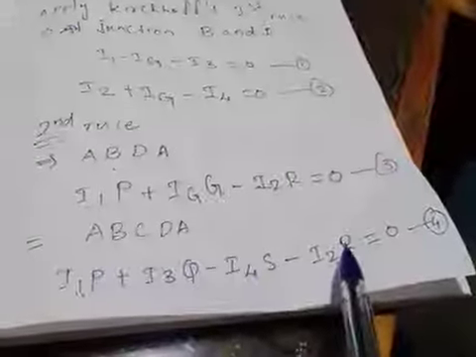So equation 4 is I1P plus I3Q minus I4S minus I2R. So instead of I1P, you have to put I2R.